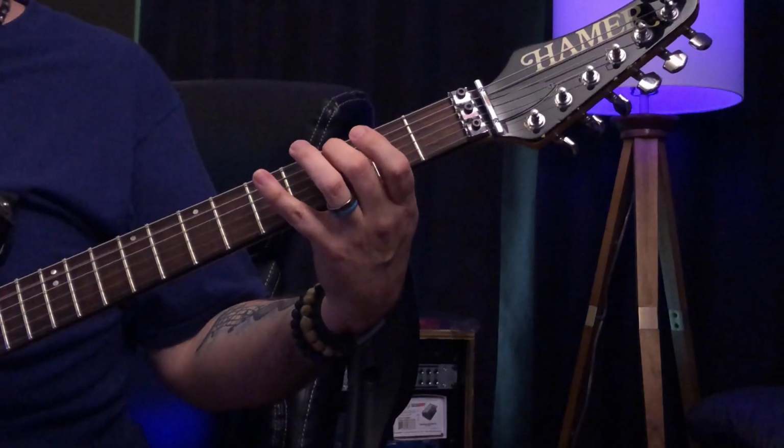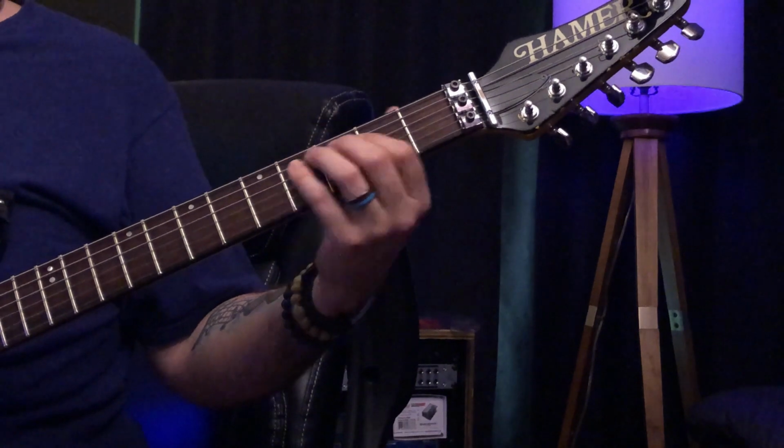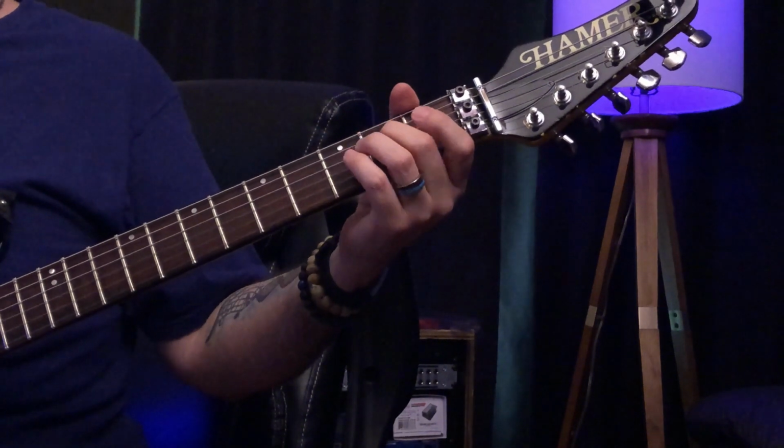So let's look at C as an example. With C, our root note is obviously our first note. Our 1 is the root, which is C. So that's going to be the first note in the C major chord. The second note is going to be our third. So if we walk that up, we've got C, D is our second, and E is our third.